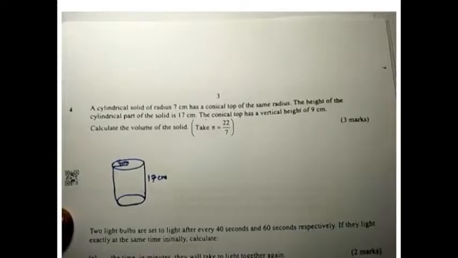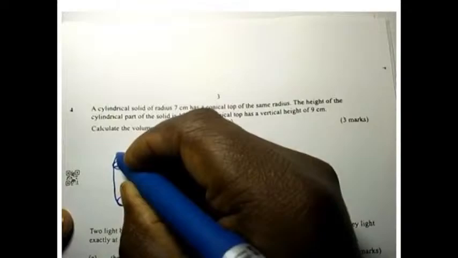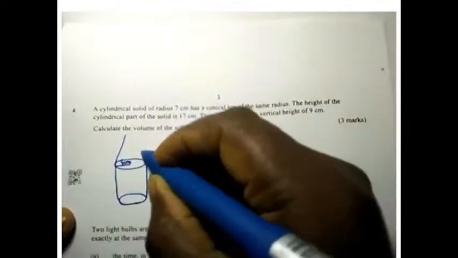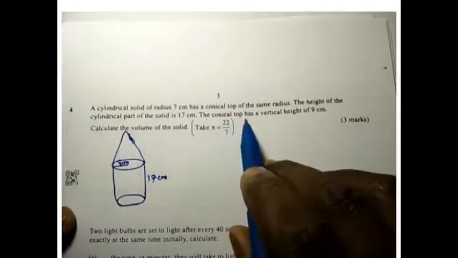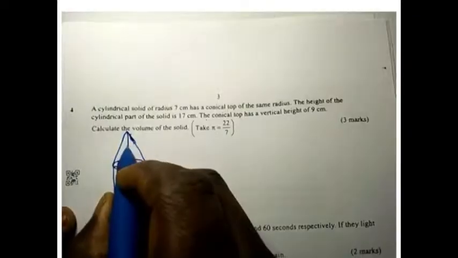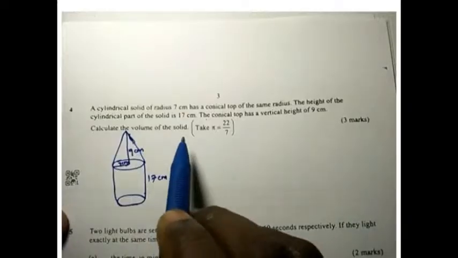The conical top, so it has a top that is a cone, so you extend this one to form a cone like that. So it is made of a cone and a cylindrical part. And then you are told that the conical top has a vertical height of 9, so it means from here up to here is 9 centimeters.